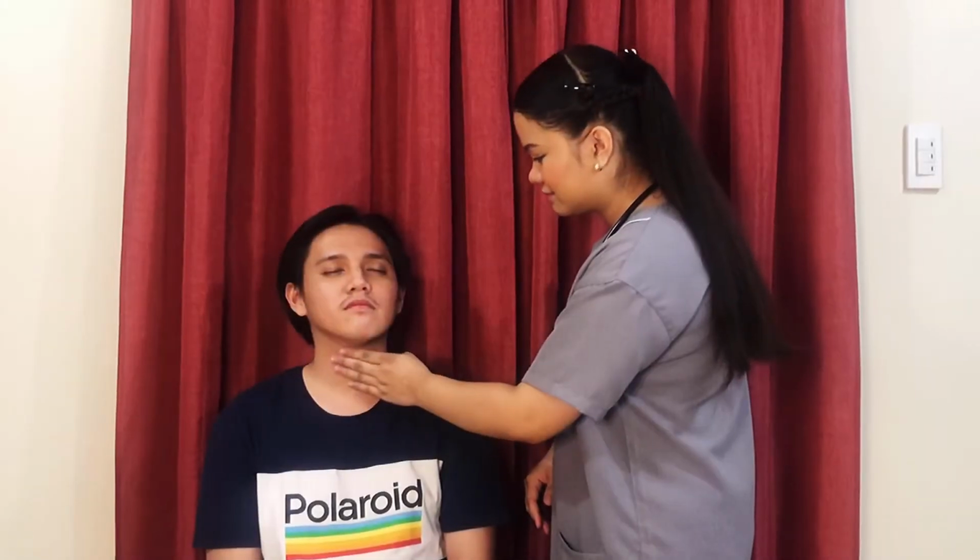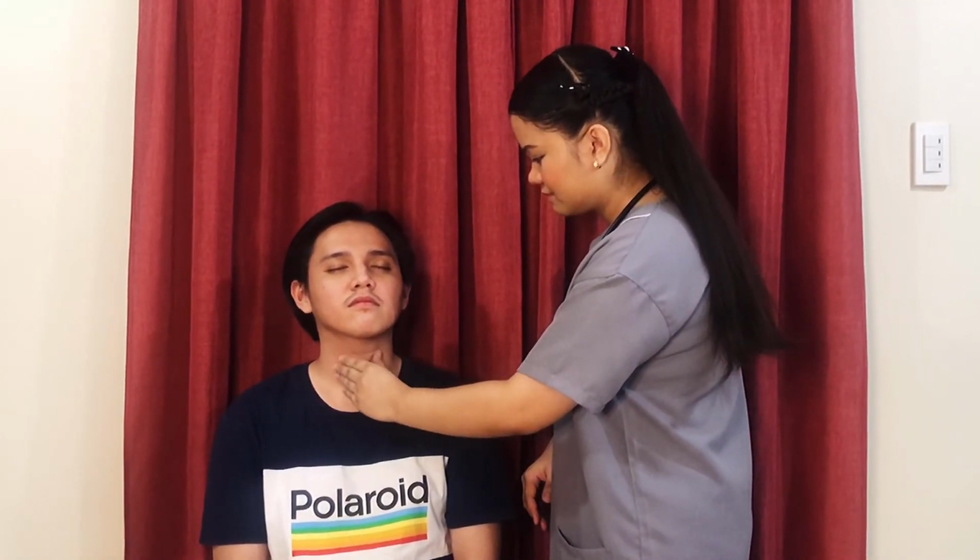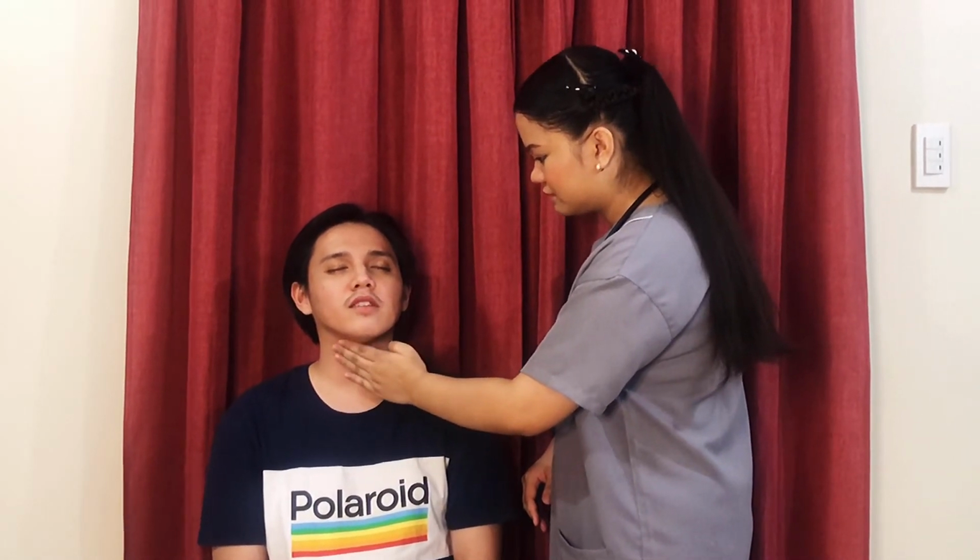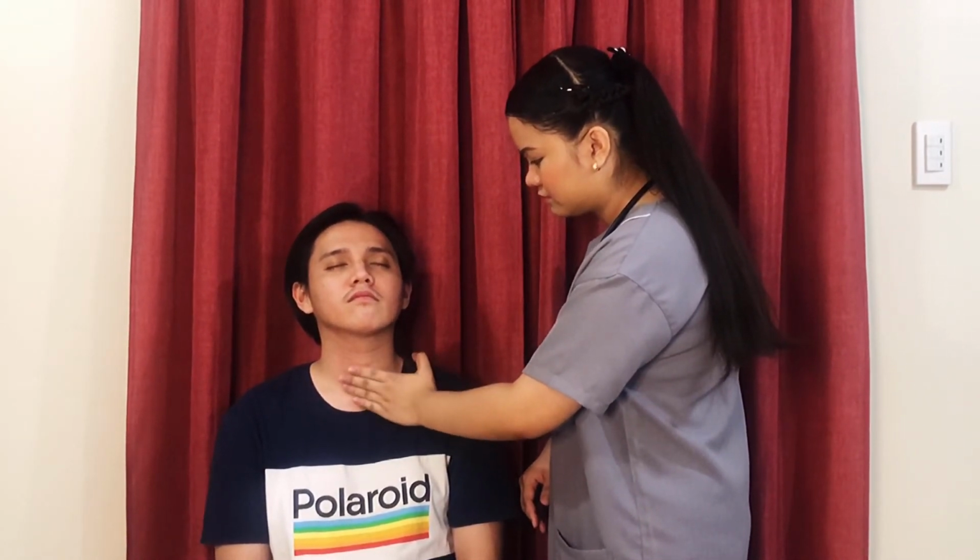For now, I will be going to inspect and palpate the trachea. Do you feel any pain, sir? None. As I assess my patient, the C rings or the cricoid cartilage can be felt, and the trachea is in midline, and the distance between the sternocleidomastoid muscle on each side is equal, and the hyoid bone and the thyroid cartilage move when the patient swallows.